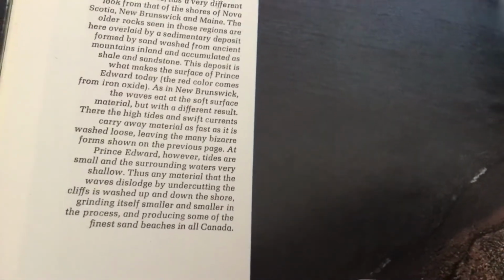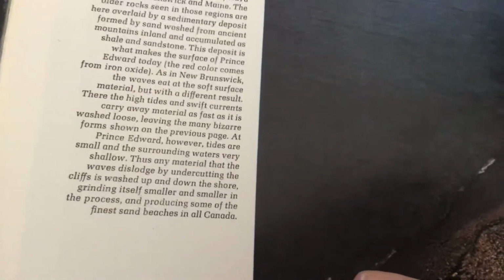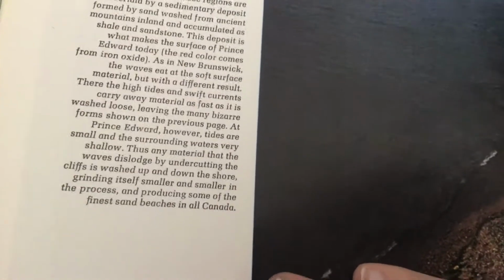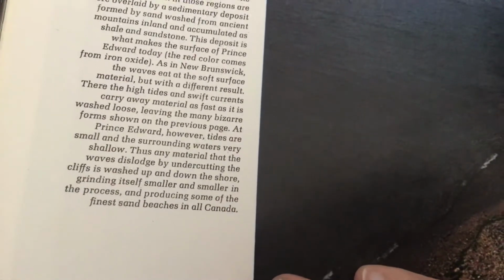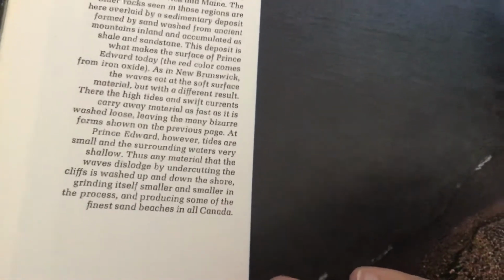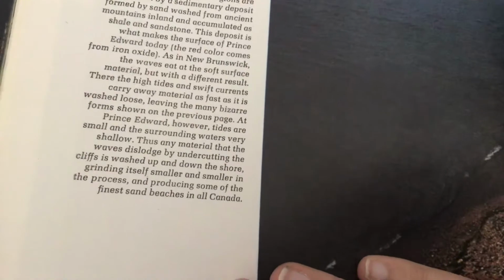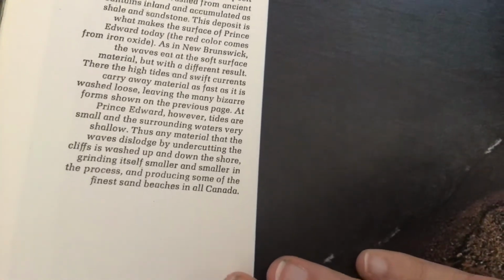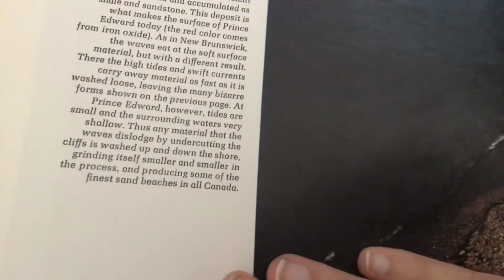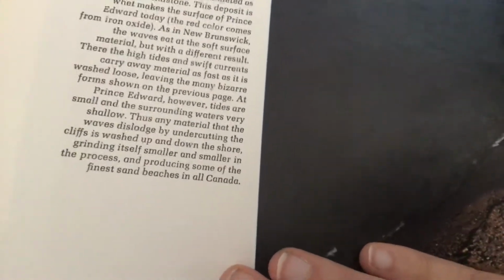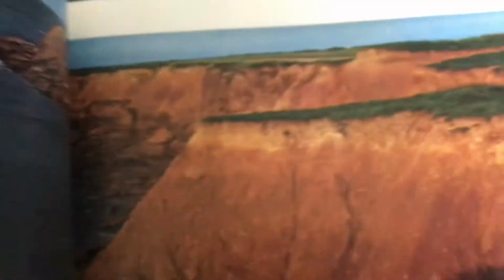As in New Brunswick, the waves eat at the soft surface material, but with a different result. There, high tides and swift currents carry away material as fast as it's washed loose, leaving many bizarre forms shown on the previous page. At Prince Edward, however, tides are small and the surrounding waters very shallow. Thus, any material that the waves dislodge by undercutting the cliffs is washed up and down the shore, grinding itself smaller and smaller in the process, producing some of the finest sand beaches in all Canada. See?